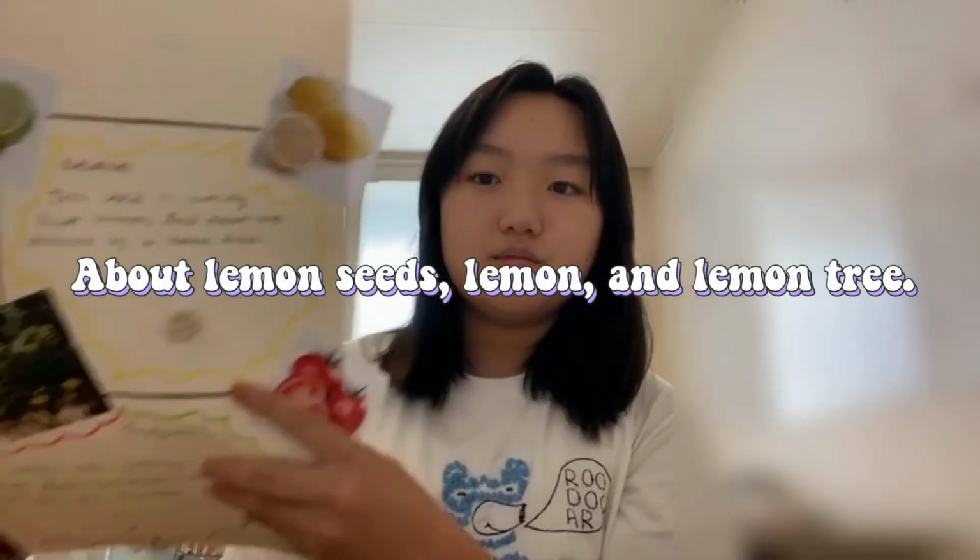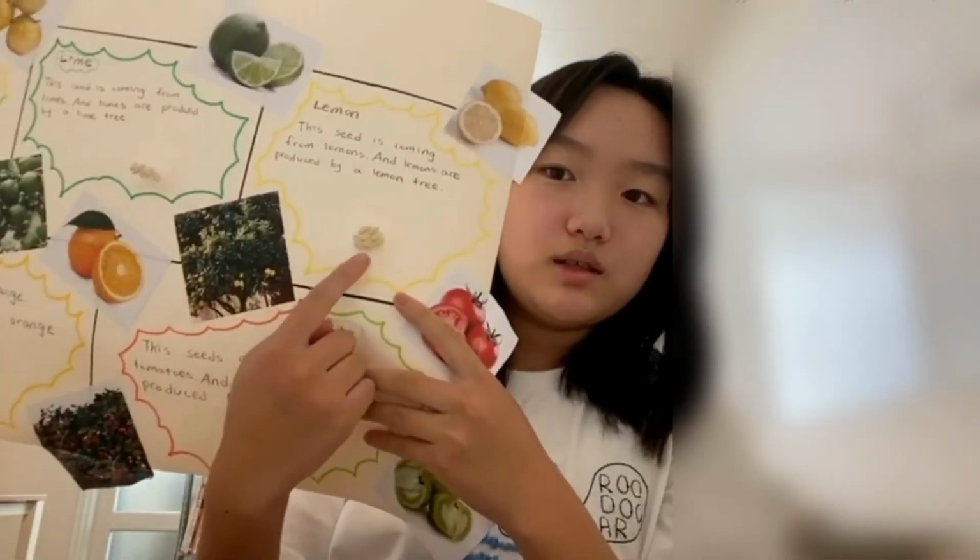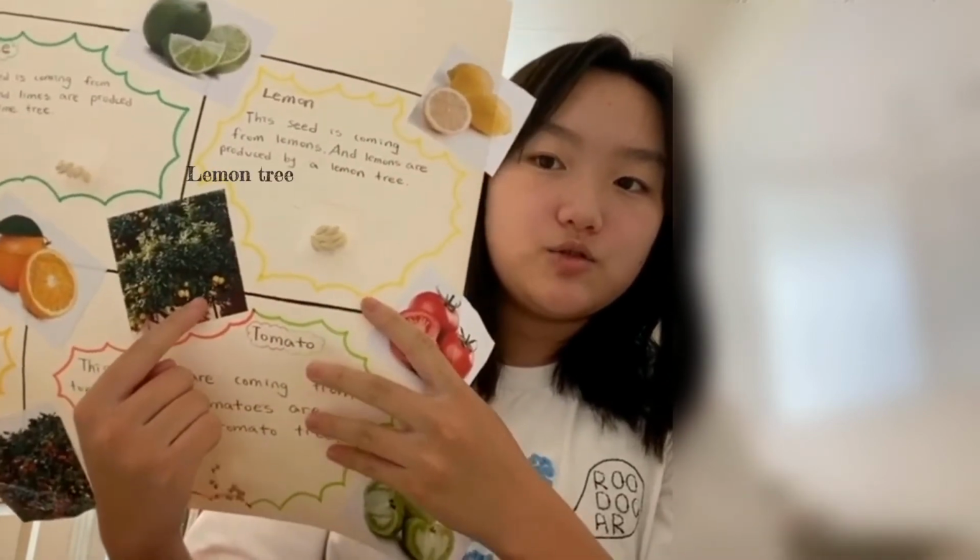Next, I will talk about the lemon seeds. So this is the lemon seeds, and this is the lemon, and this is the lemon tree. This seed is coming from lemons, and lemons are produced by a lemon tree. Most varieties of lemons are yellow or variegated with stripes of yellow and light green. Ripe lemons generally have a ridged or bumpy surface. Lemon is an angiosperm. Lemon seed is dispersed by animals.